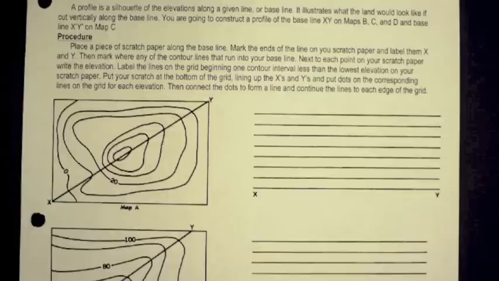All right, this is Mr. McMurray. This morning we're going to do some profiling, not serial killer profiling. Sorry, nothing that exciting, and no racial profiling. That's a no-no. But we are going to do some profiling of contours.